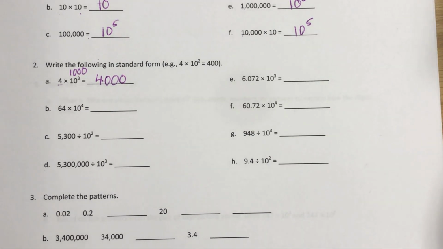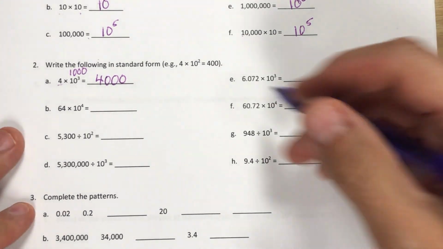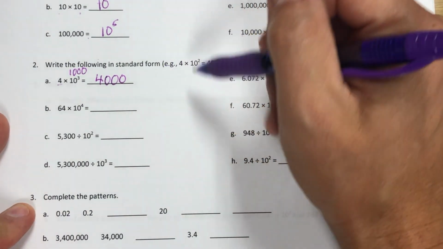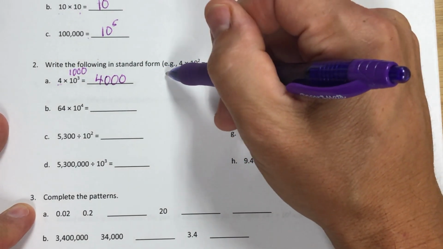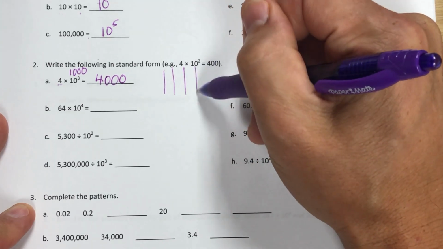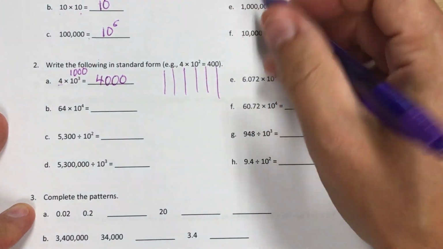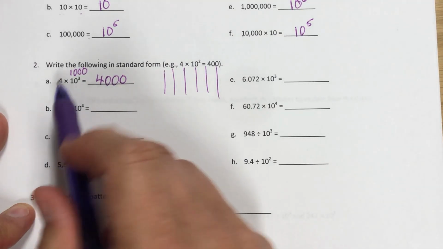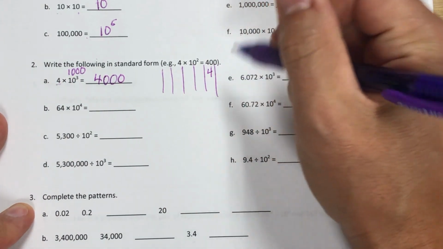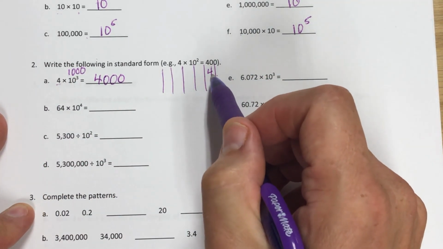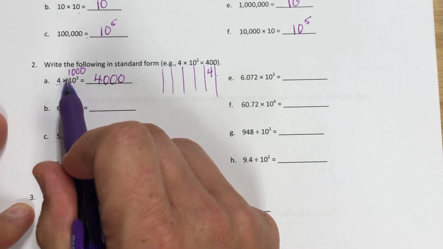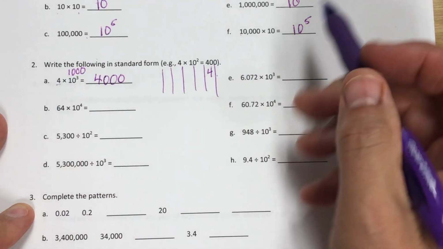The other strategy I'm teaching the students is to use a place value chart, which they can make pretty simply, just by making a quick place value chart. So we're going to do it like this, and then we'll have this be the ones place here. And then we're going to multiply the 4 by 1,000.